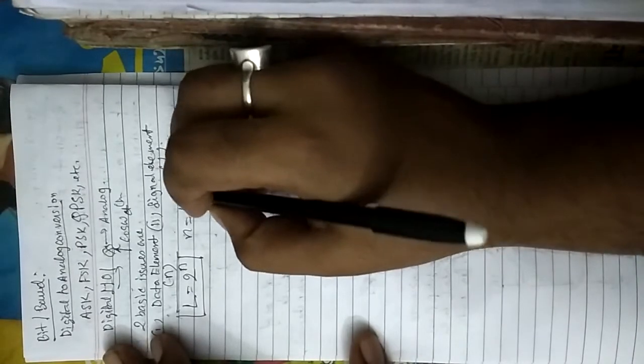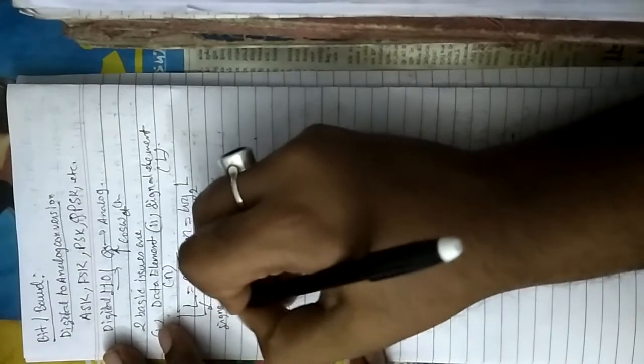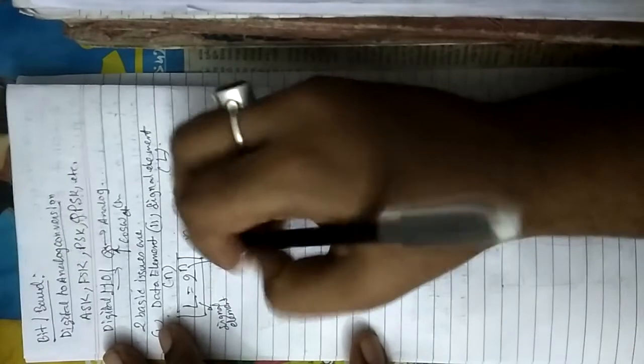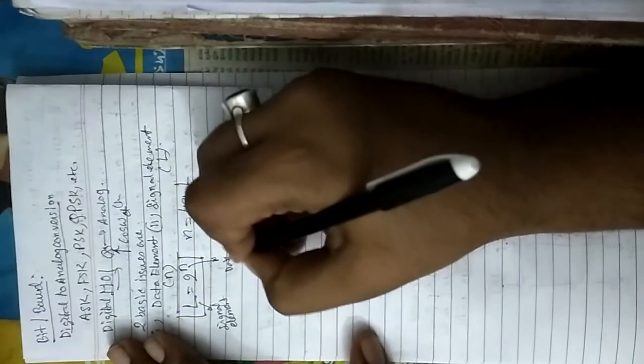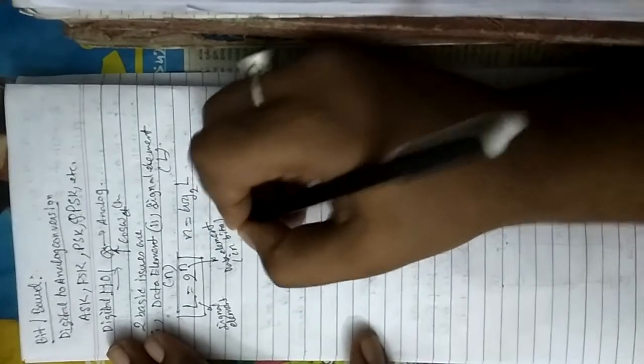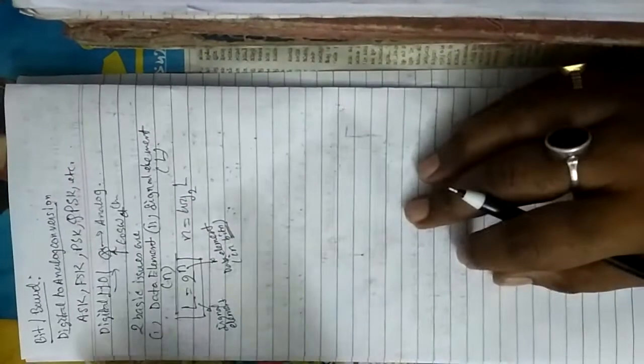So L is the signal element, and n is nothing but the data element, represented in bits.